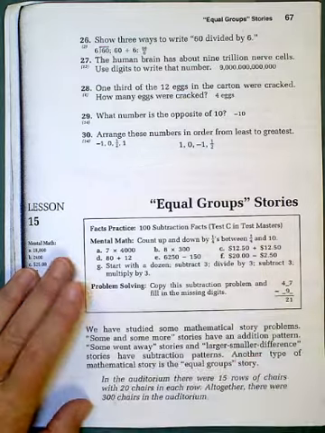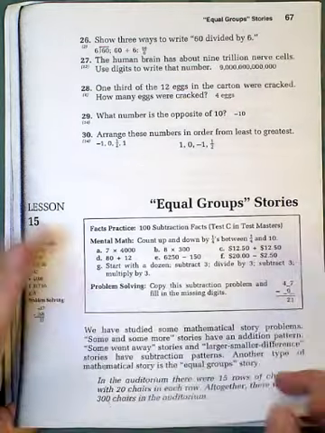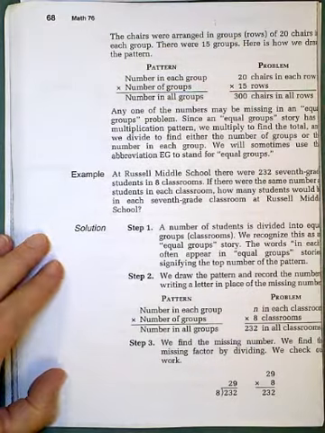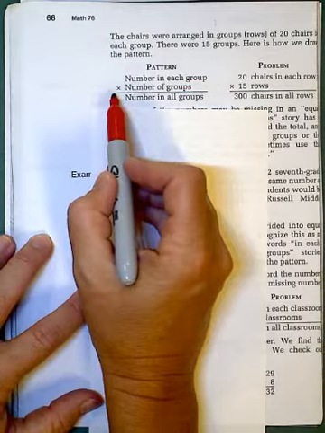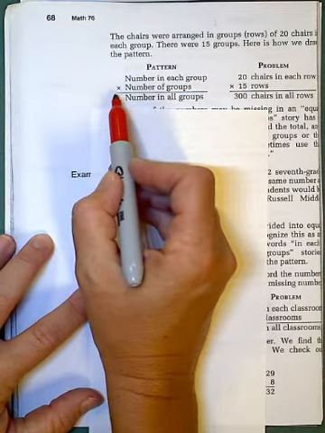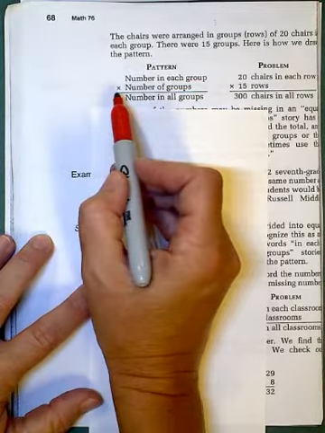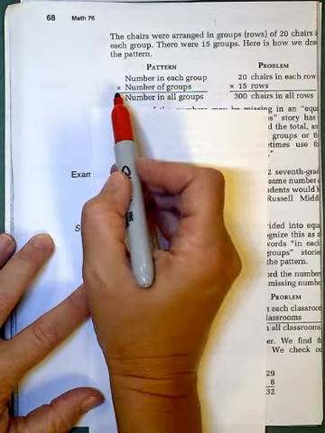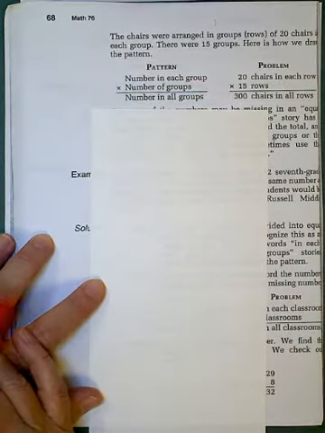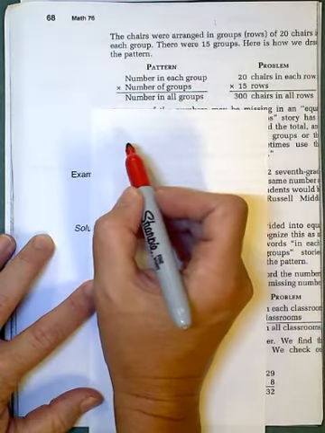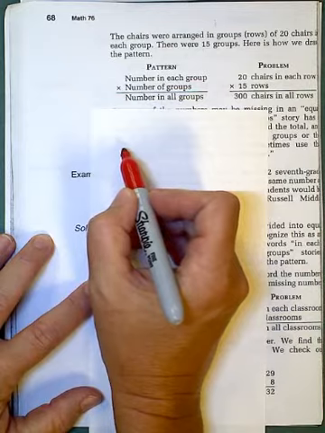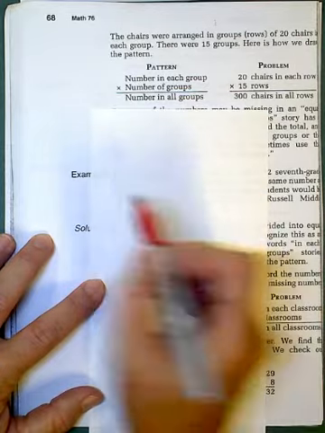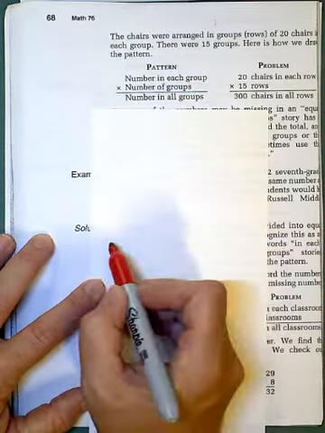All right, now let's get into a little bit more nitty-gritty. The pattern for an equal group story is a multiplication pattern. The steps we use when we're solving these problems are exactly the same. It's a 4-step process. First, read the story carefully to identify the pattern. Second, write the equation using all of the numbers we are given and using letters for the information we are missing. Third, we solve. Fourth, we write our answer.